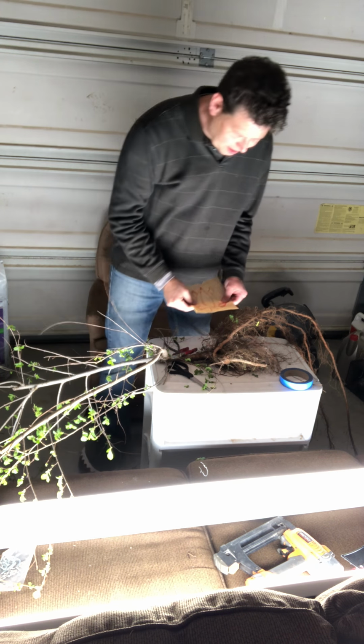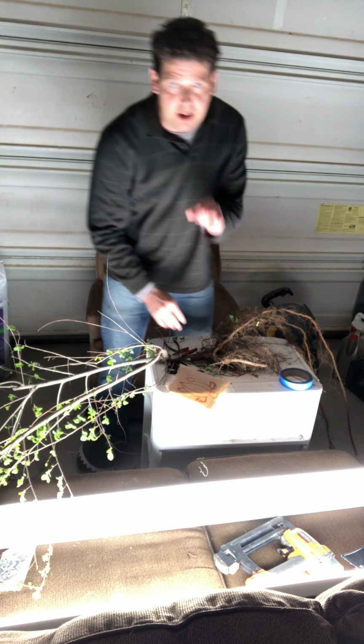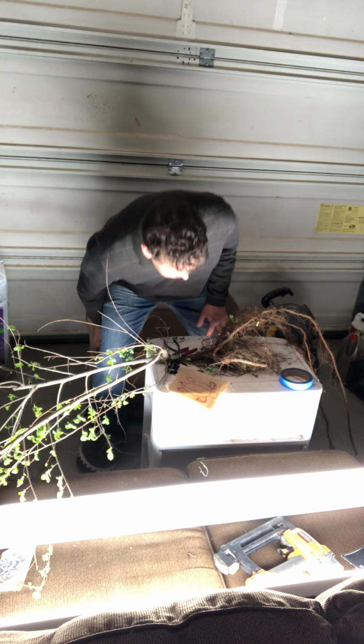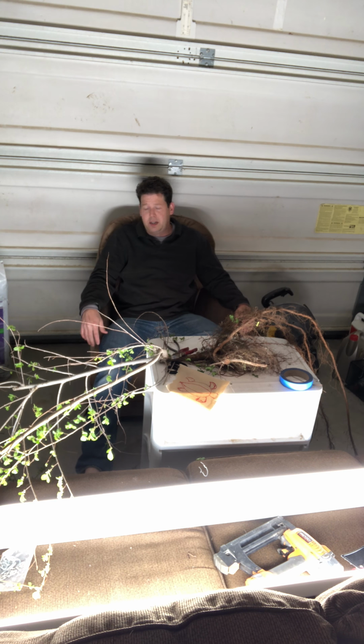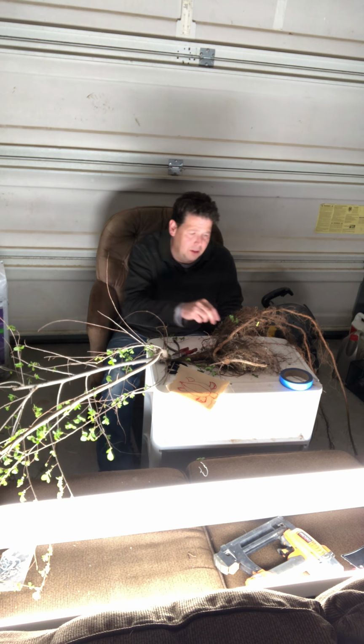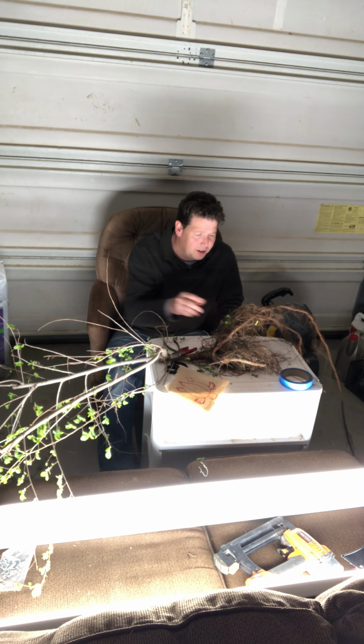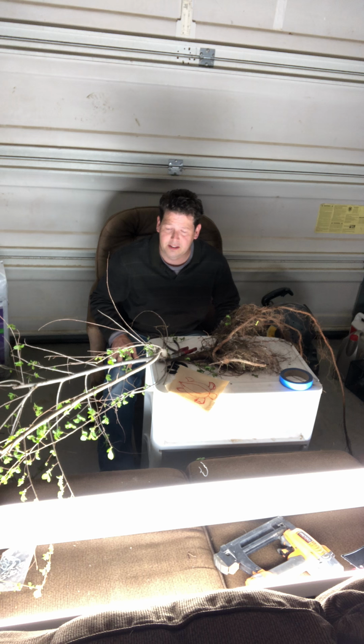Hey students, for your assignment 3, you're going to go to your yard and find something. You can find rocks, leaves, whatever you like. I just happened to pull an elm tree out of my yard. Seems like I'm always doing that, so I have lots of elm trees.